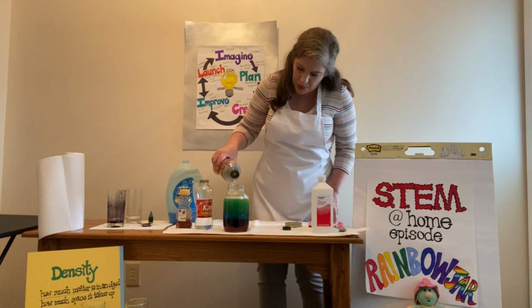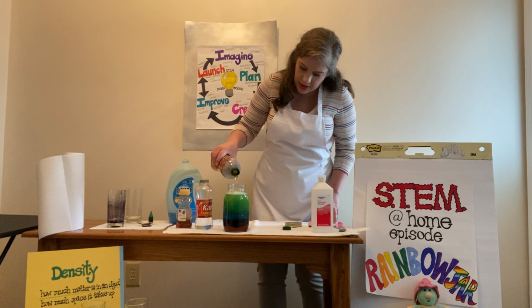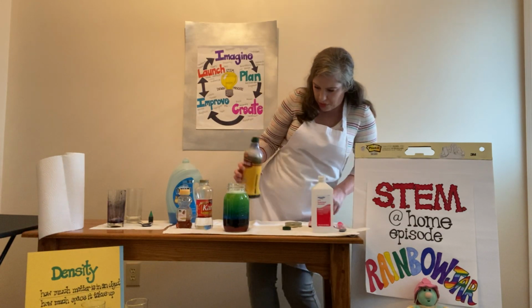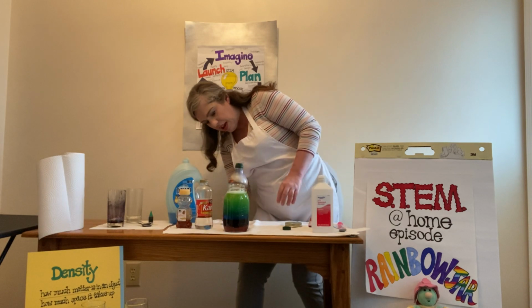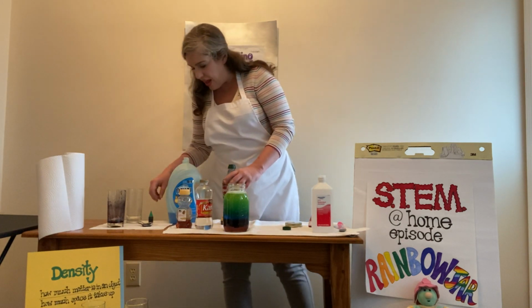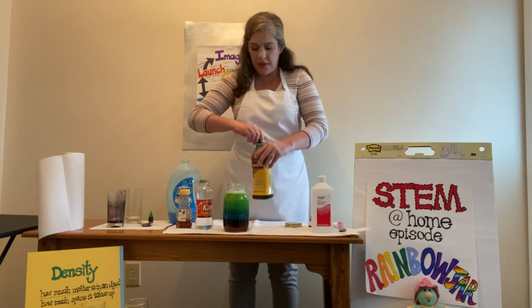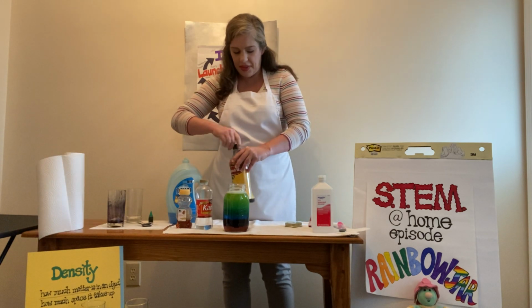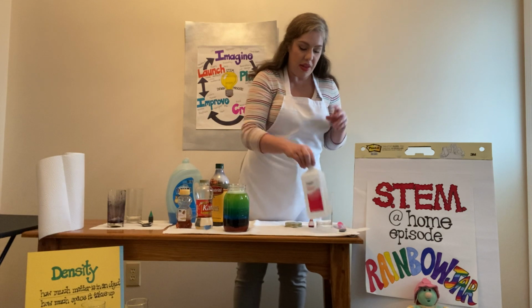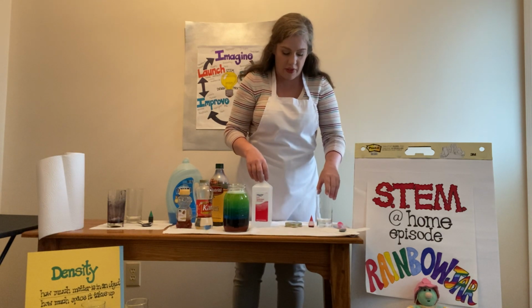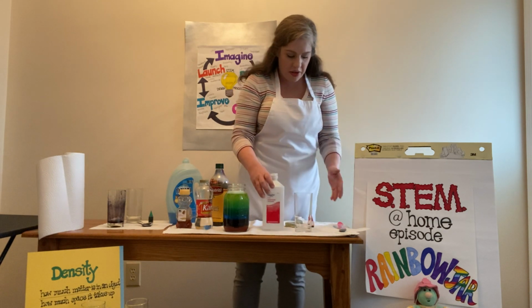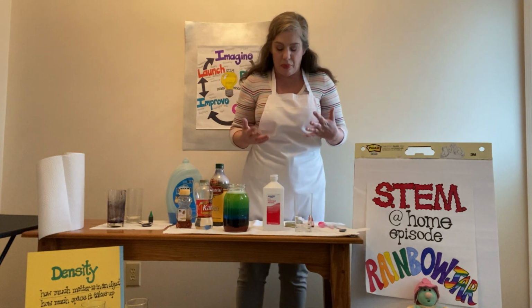And as I'm pouring it in, I'm starting to notice a pretty cool layer of yellow forming there. So now we're going to do the final layer of our rainbow. For the final layer of our rainbow, it's going to be red.